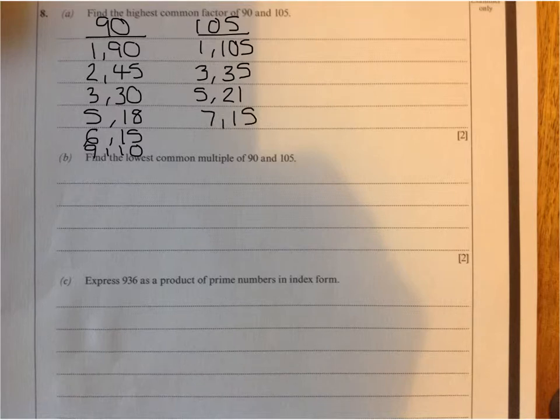Now we've got all the factors of 90 and all the factors of 105, we need to look for the highest common factor. The clue is in the question: the highest. So we're looking for the largest number in both 90 and 105. If I look through them, I can see that 15 is in both of them, and there are no other larger numbers which appear in both, meaning that my highest common factor is 15.